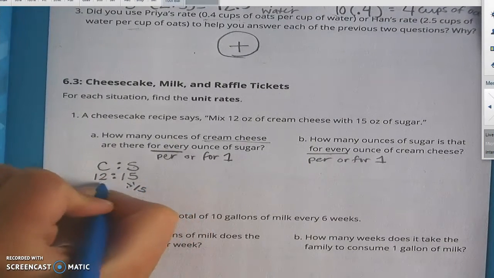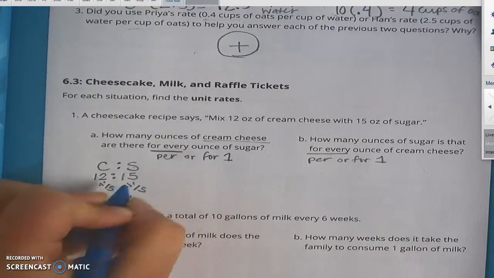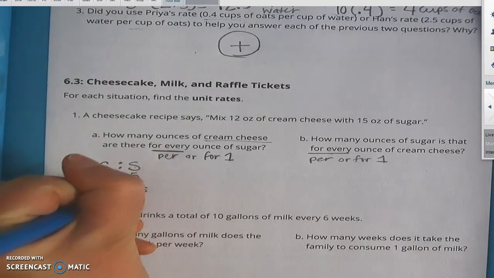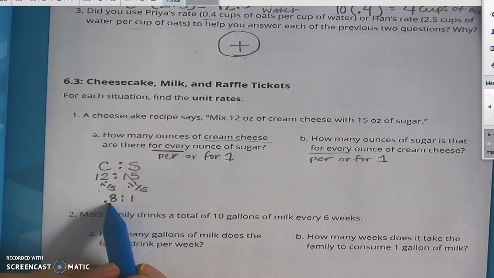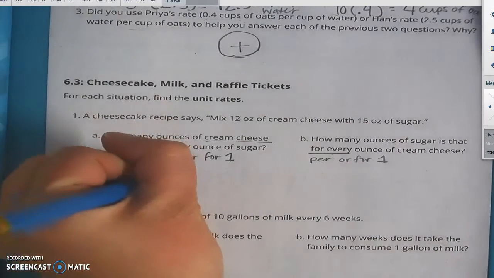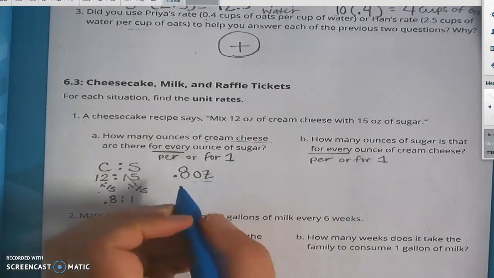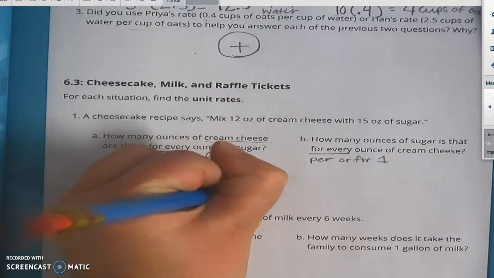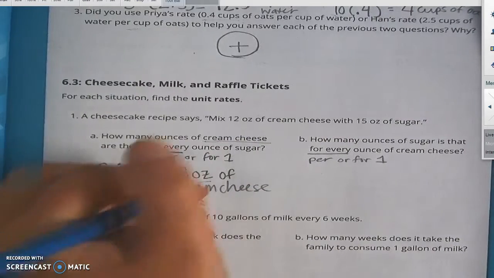So 15 divided by 15 and 12 divided by 15. So this gives me 1 on this side, and then 12 divided by 15 gives me 0.8. So that means 0.8 ounces of cream cheese per ounce of sugar. So I'm going to write that as my unit rate. 0.8 ounces, that's the abbreviation for ounces, of cream cheese per, or for every 1 ounce of sugar.